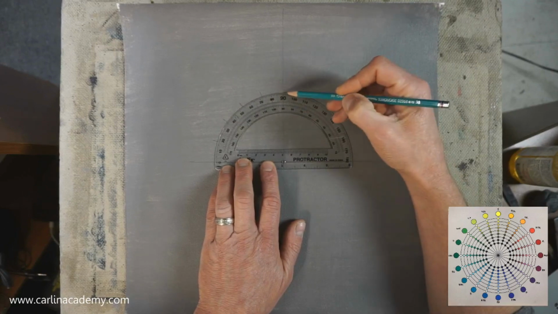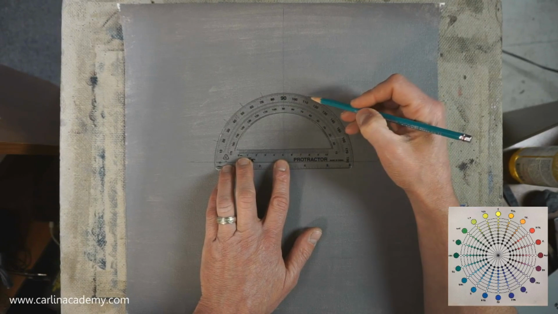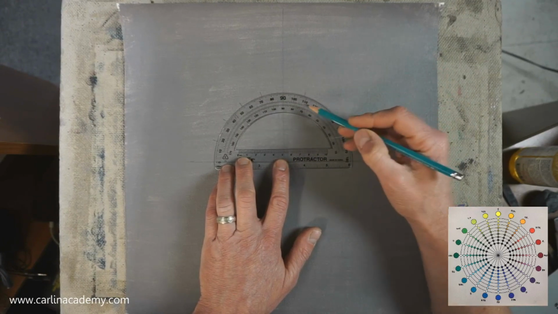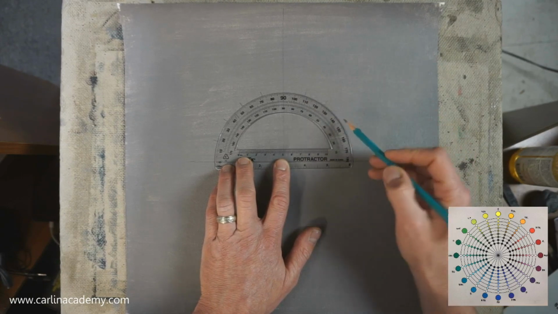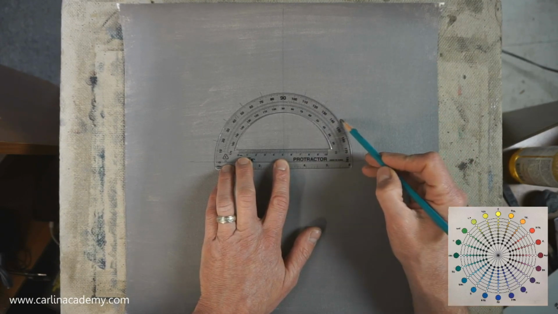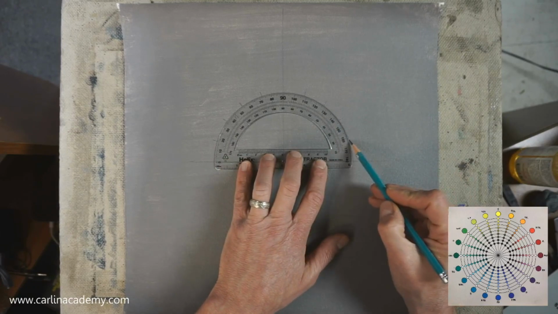Of course, we hit 90 degrees, then 108, 126, 144, and 162.